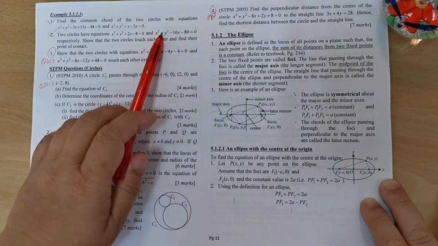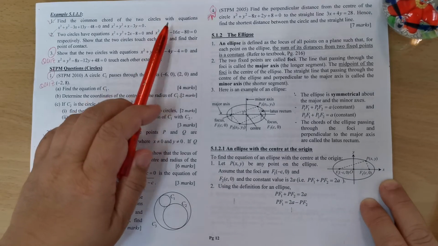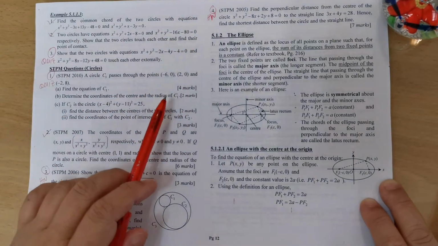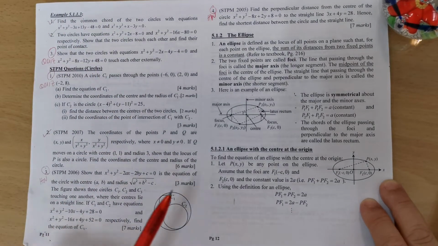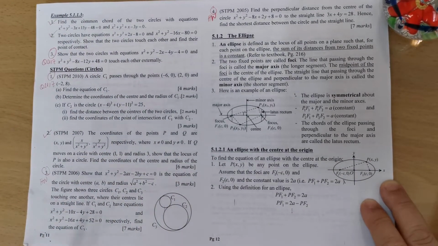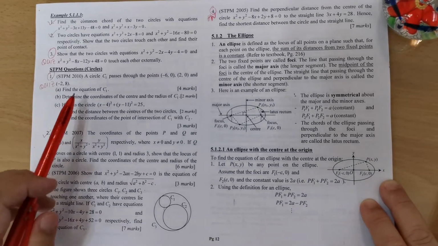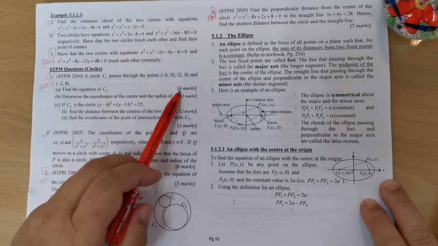The 2gx, 2fy and plus c, the one. Then you sub all the 3 points, then you get 3 linear equations and solve simultaneous equations, remember? To find g, f and c. Then you can get the equation of the circle, 4 marks.